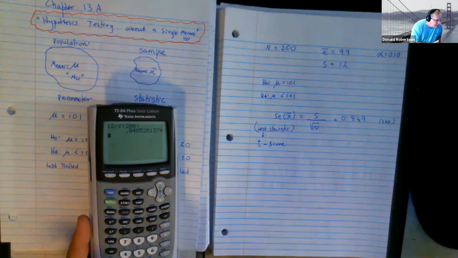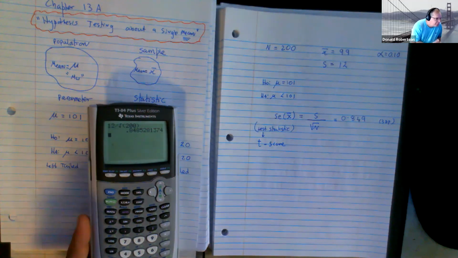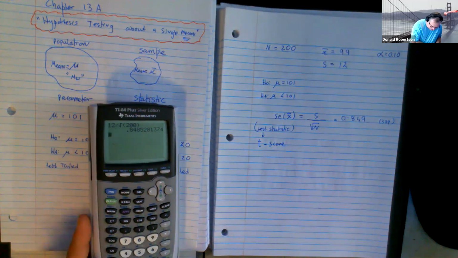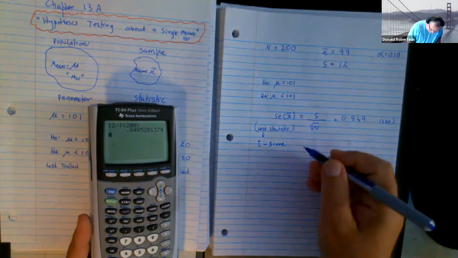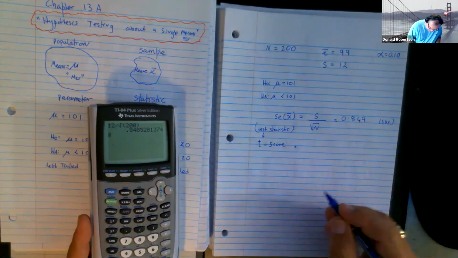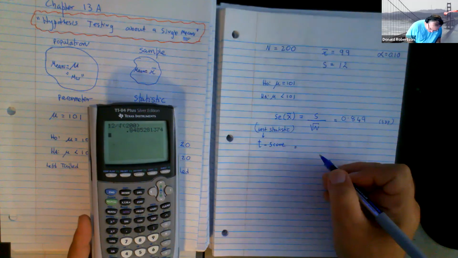But when you do means, population means, sample means, your test statistic is almost always going to be a T-score. So that's a label, I guess, but it is important. Now, it's got a formula. And here it is.